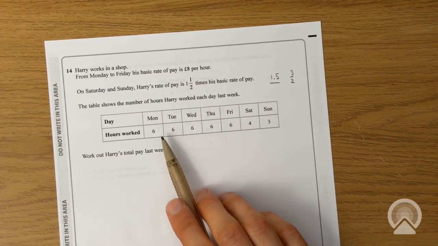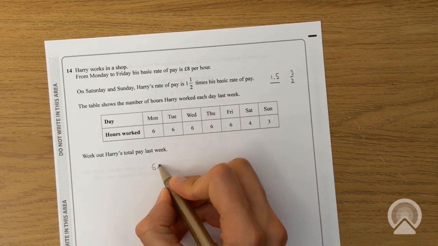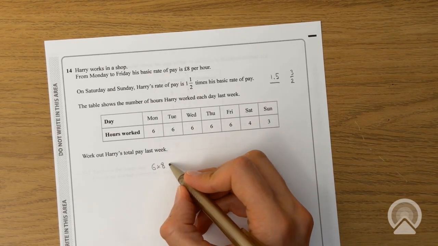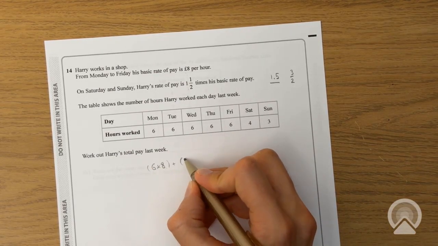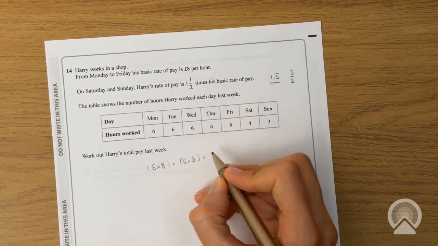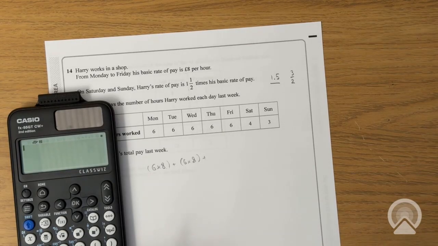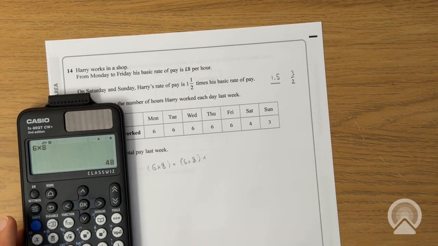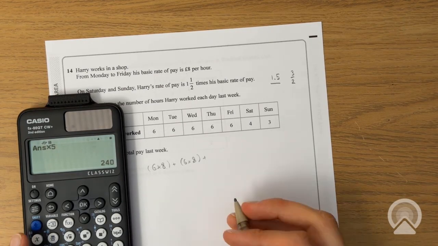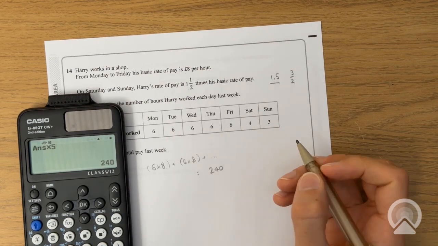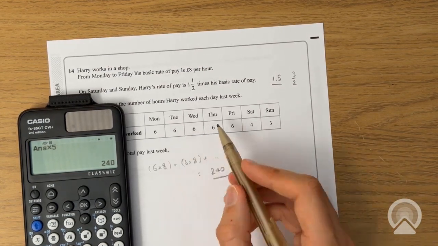So all you do is you can work out, well, for one day, for Monday, it's 6 times 8. And then for the second day, it's also 6 times 8. And this is all these 5 days. So all we're doing is 6 times 8, which is 48, and timesing it by 5, because there's 5 days there that have that pay. So that equals 240. This is for Monday to Friday.